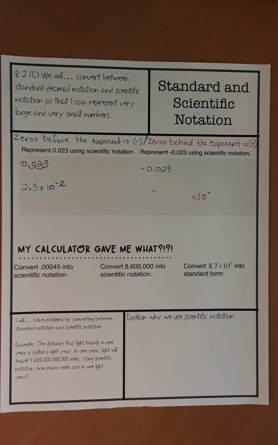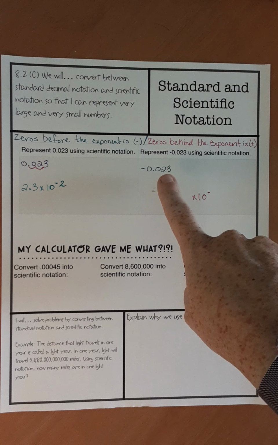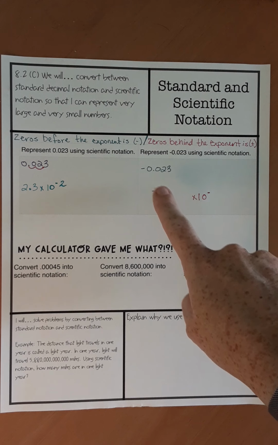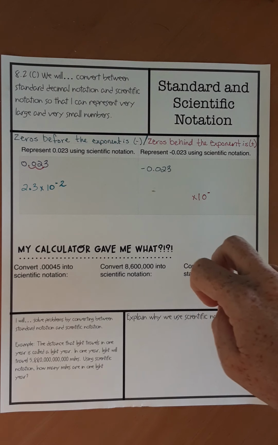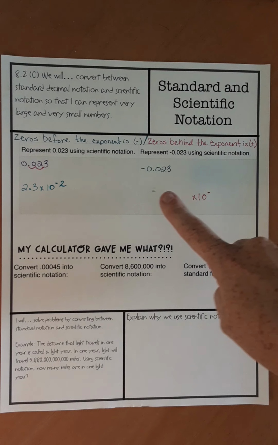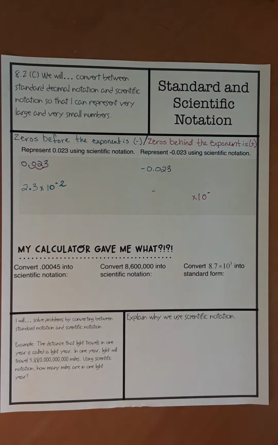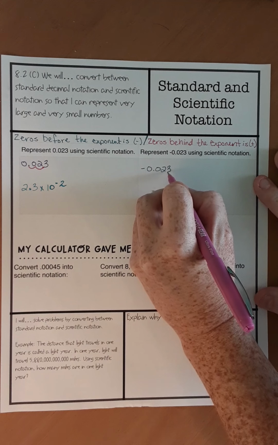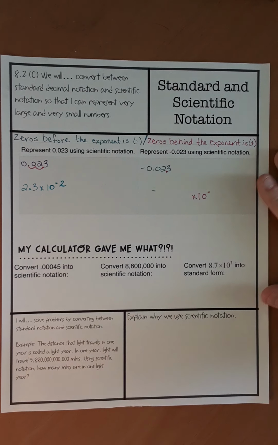The next thing we need to do is determine how many place values we need to move the decimal to get the decimal behind the first value in this number that is between 1 and 9. What is the first value in this number that is between 1 and 9? It's the 2, correct. So we're going to need to move our decimal to that point right there.